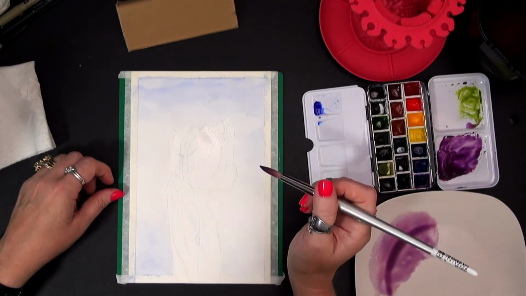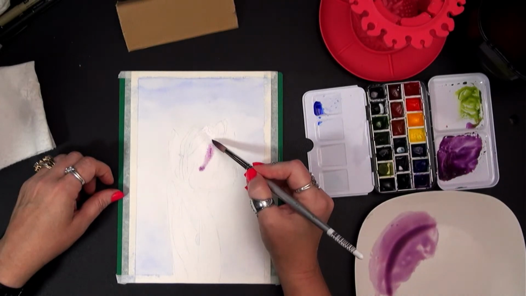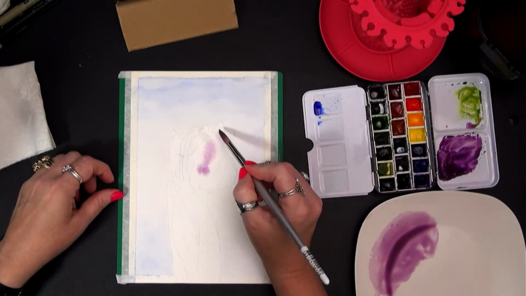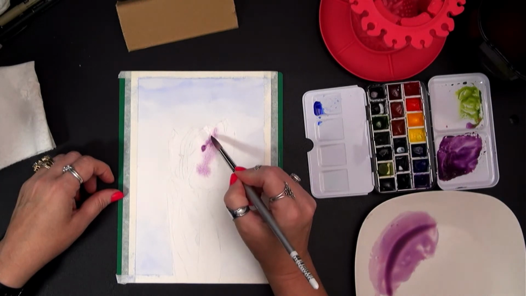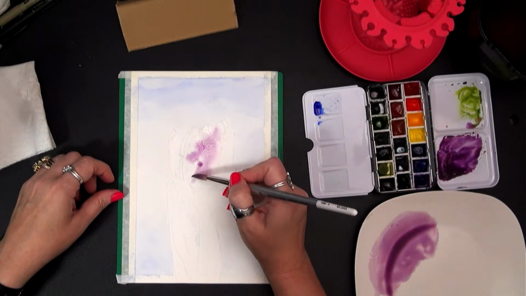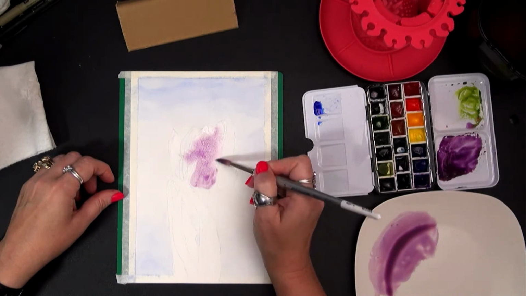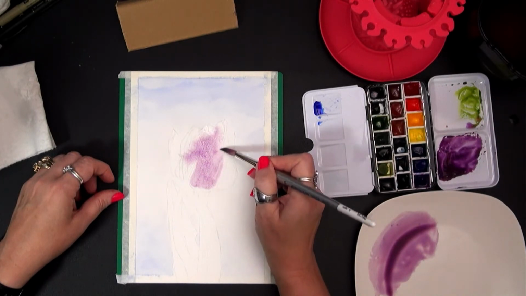All right. So now I'm going to take, and this is going to be my lightest value. I'm just going to paint this in all the areas where it's going to be needed, with the exception of the very tops where it is white.